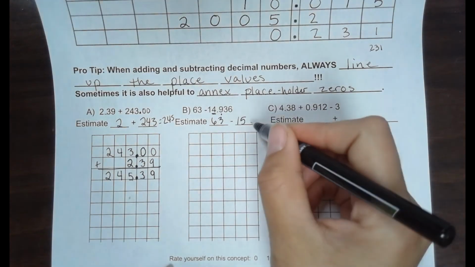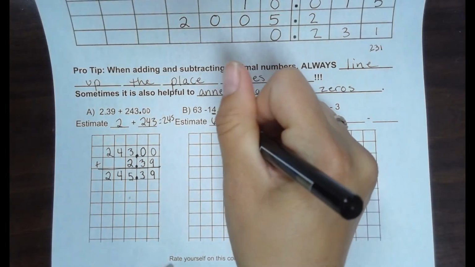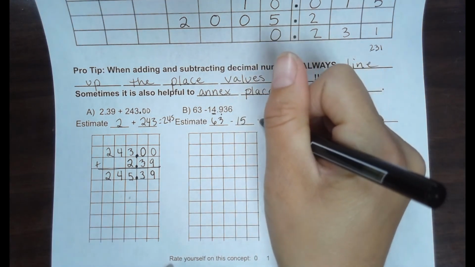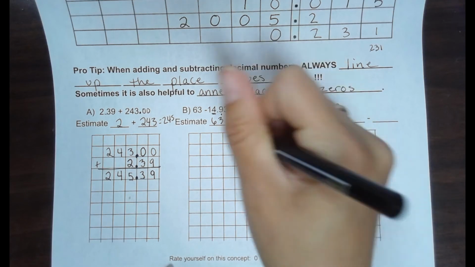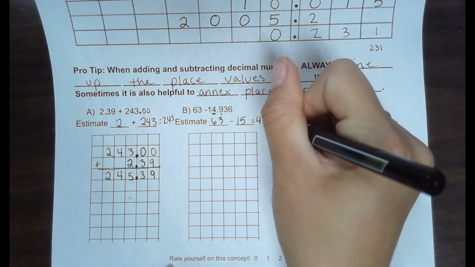Okay, 63 minus 15. 65 minus 15 would be 50. So 63 minus 15 would be 48. So my answer is going to be somewhere near 48.